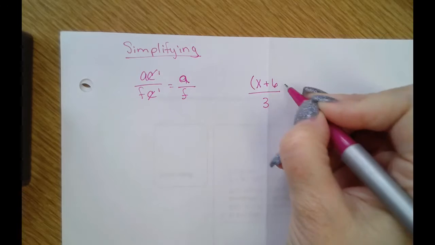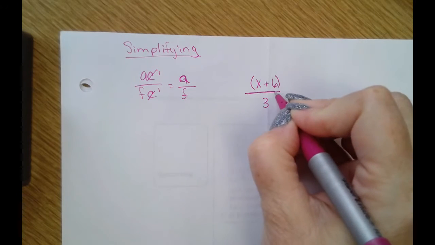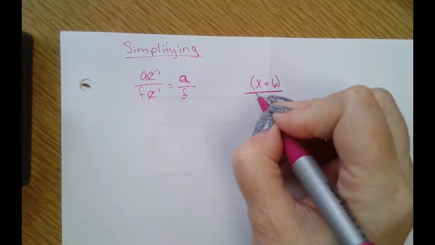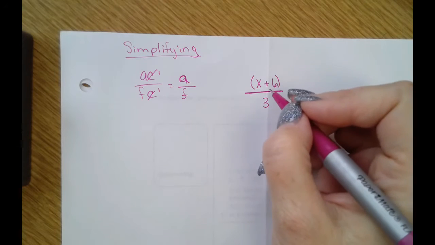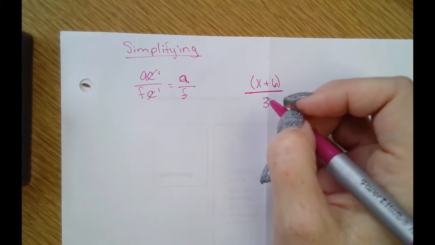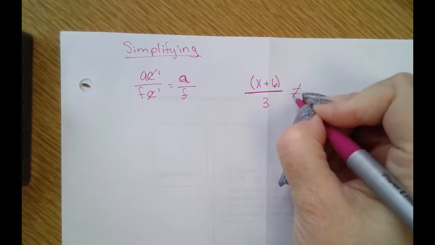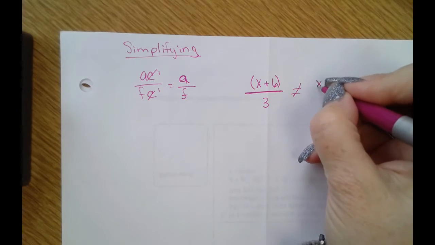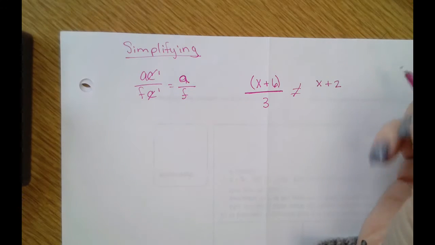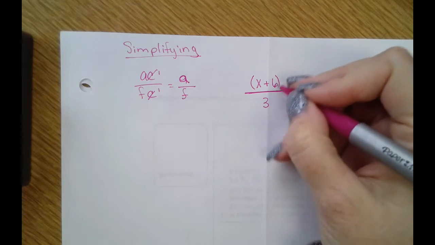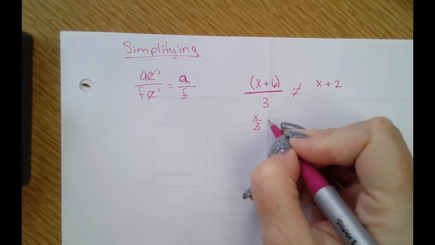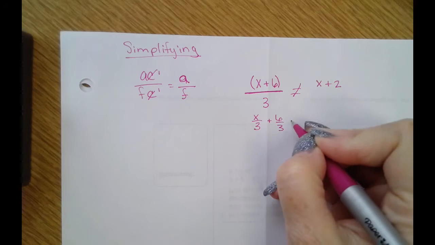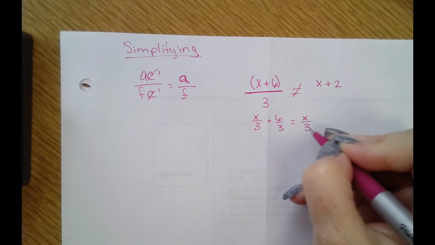Many times I will get x plus 2 as an answer for this because people will just reduce the 3's. You can't do that. I can separate it and I can have x over 3 plus 6 over 3, which would be x over 3 plus 2. But x over 3 plus 2 is not the same as x plus 2. So make sure, unless you can reduce out the whole quantity, you're not reducing. So how we do these things is we just factor first. We factor and then reduce the whole quantity.